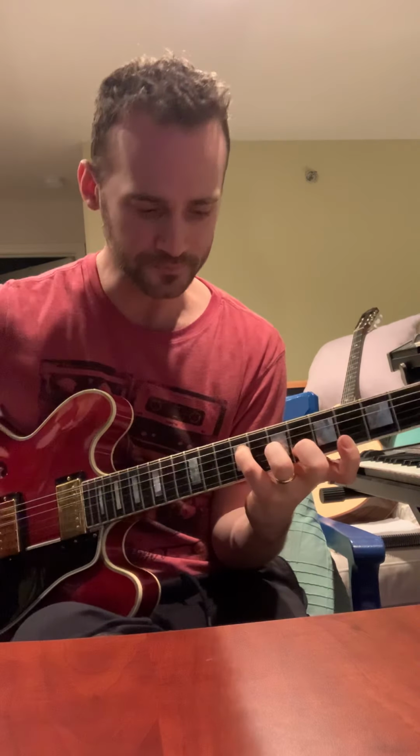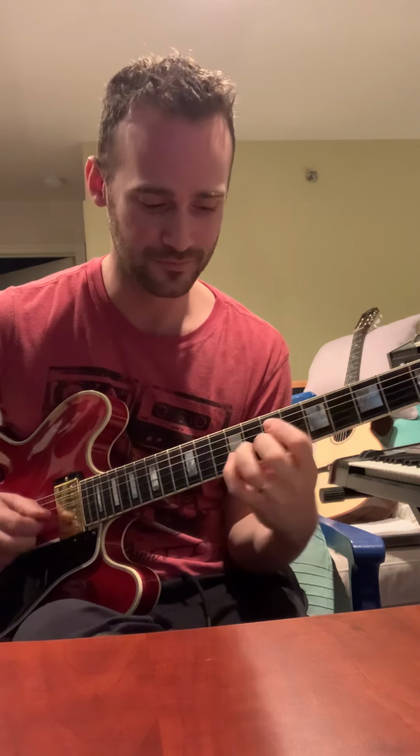What does that mean? If you take this B and move it up a minor 3rd, you land on D, which is the 2nd note in our chord. If you take this D and move it up a minor 3rd, you get an F. If you take the F, move it up a minor 3rd, you get our A flat. That's our chord. And then if you take the A flat up a minor 3rd, you're back to B, our root note. So this chord can just move in cycles up a minor 3rd.